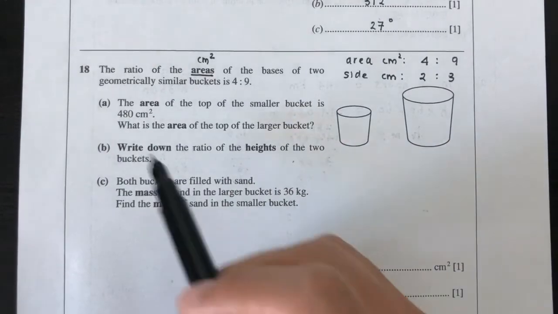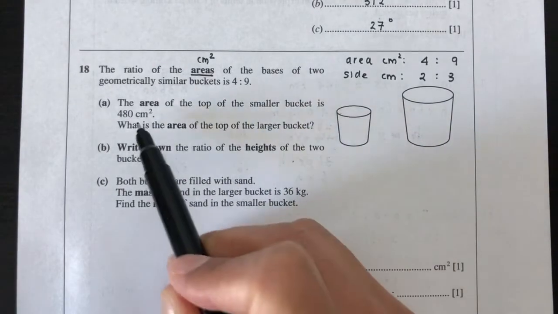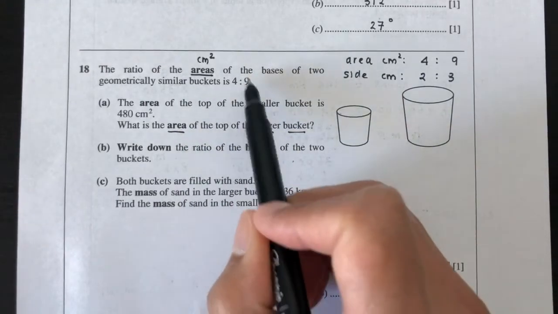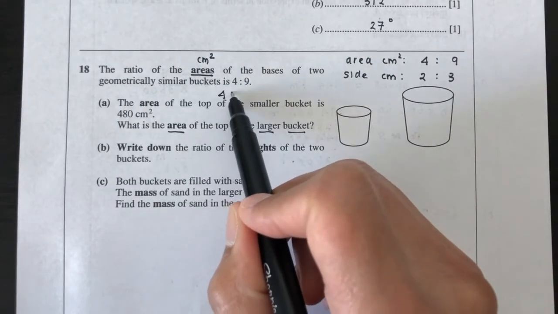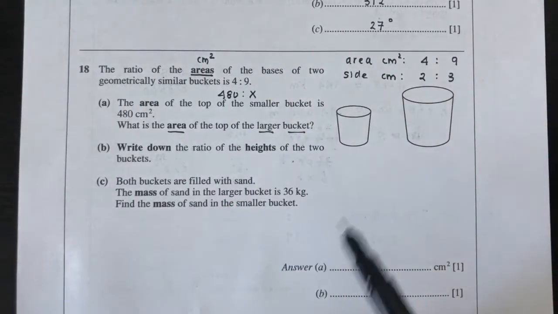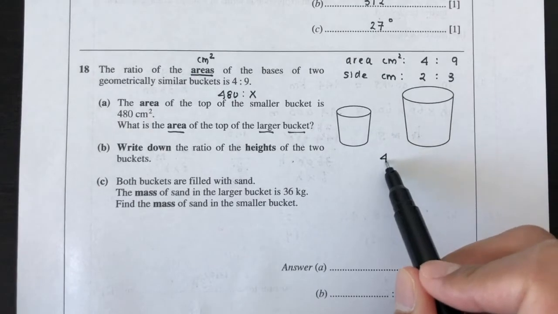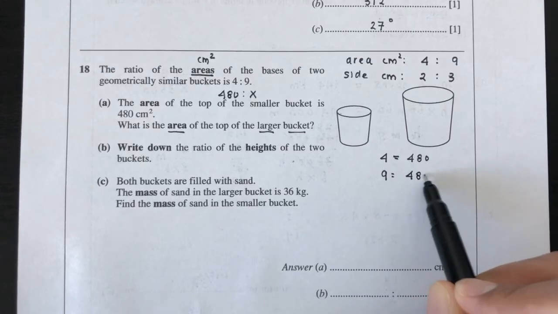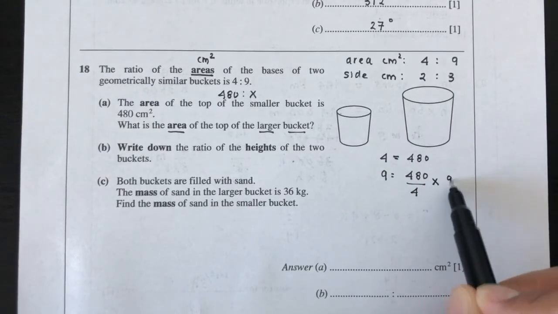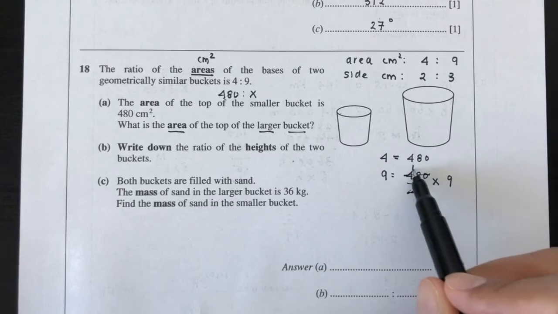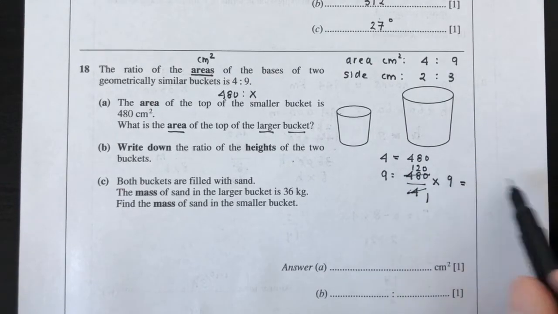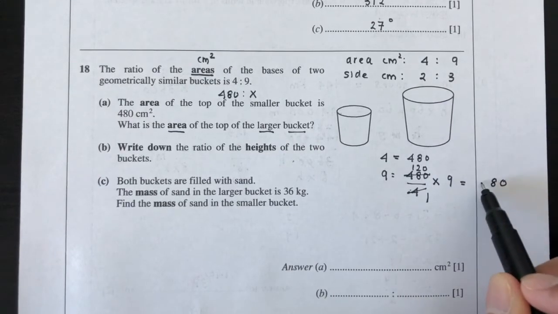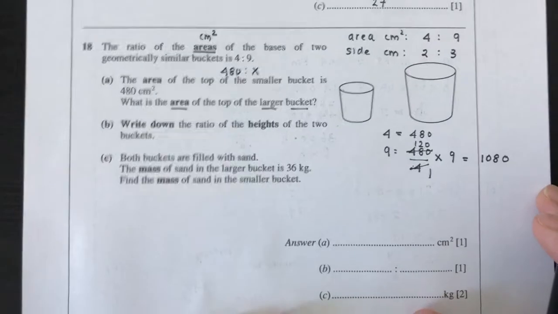Now part 1 is the area of the top of the smaller bucket is 480. What is the area of the top of the larger bucket? So using this ratio, so we know this is 480. We have to find this one. So use ratio. 4 is equal to 480. So 9 has to equal 480 divided by 4 times 9. Divided by 4, you will have 120. Times 9 will be 0. 2 times 9 is 18. That will be 10. So your answer will be 1080.